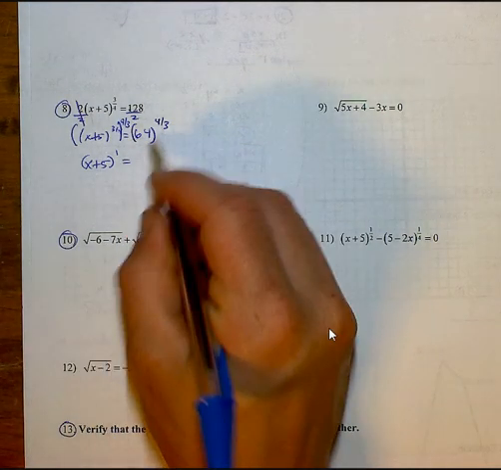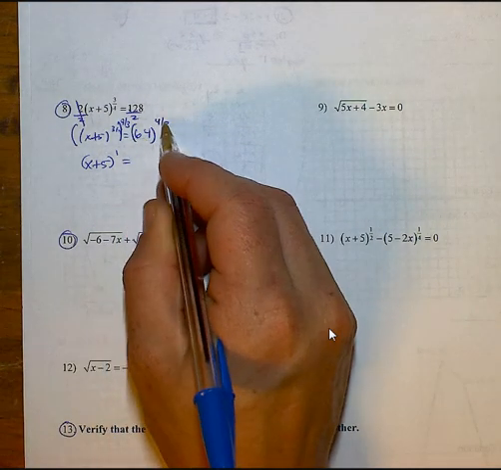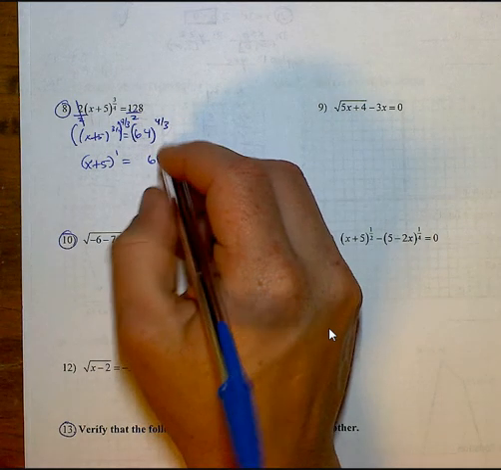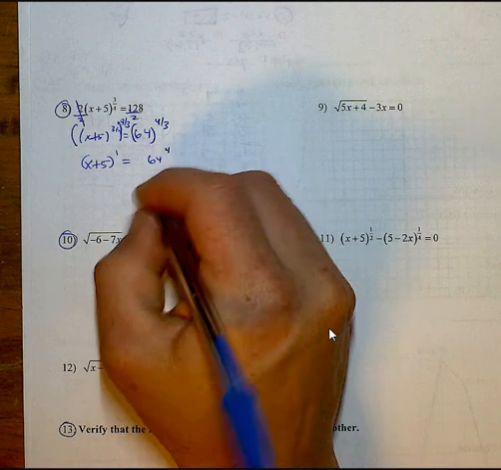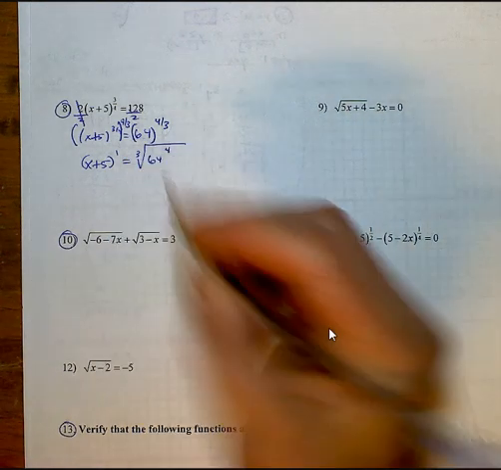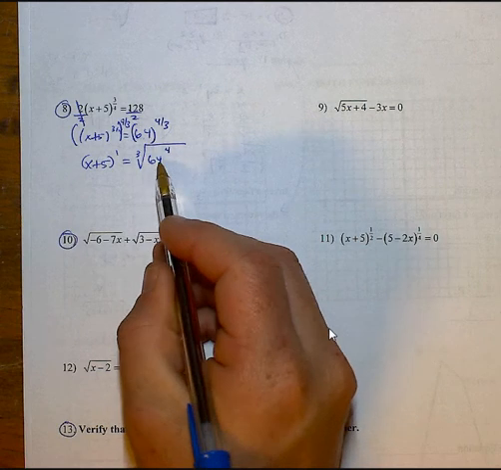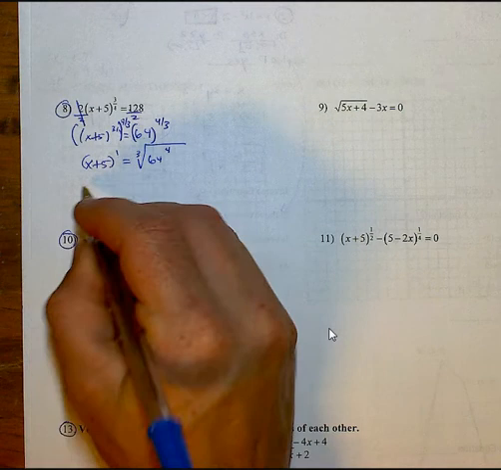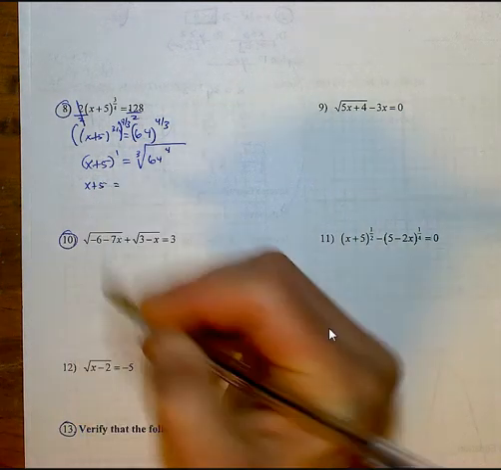I have to now evaluate 64 to the 4/3. So remember, the numerator of that fraction is the power of the number inside the radical, and the denominator is the index of the radical. So I'm doing the cube root of 64 to the 4th power. Okay, so I can drop that 1. We don't actually write it, so I just have x plus 5 over here.